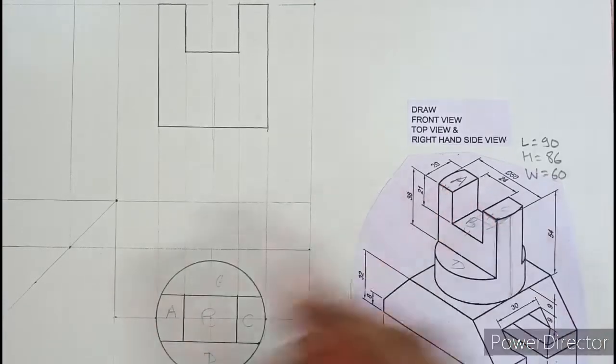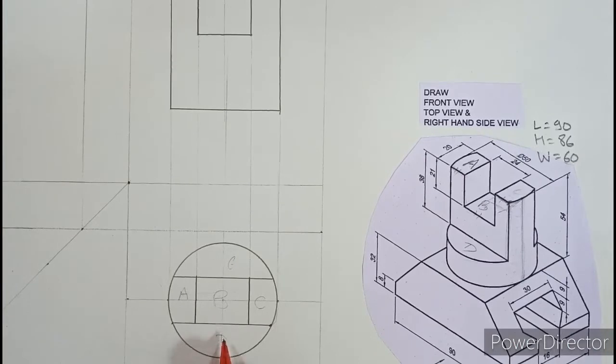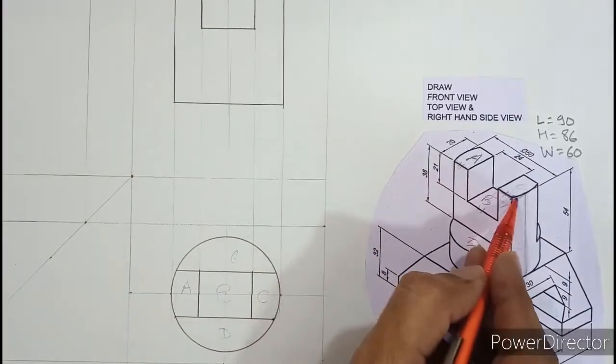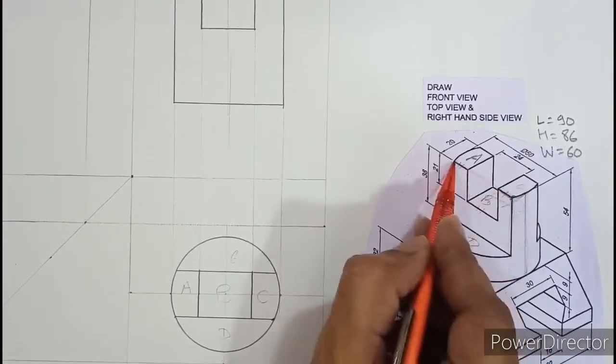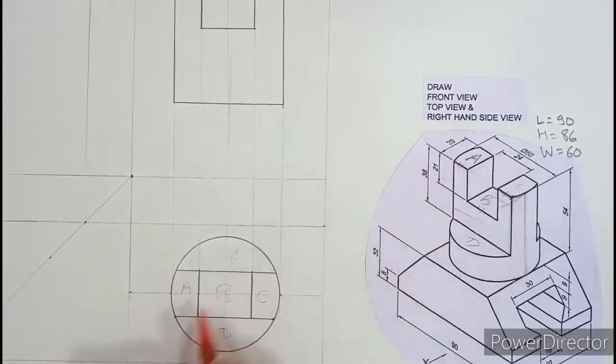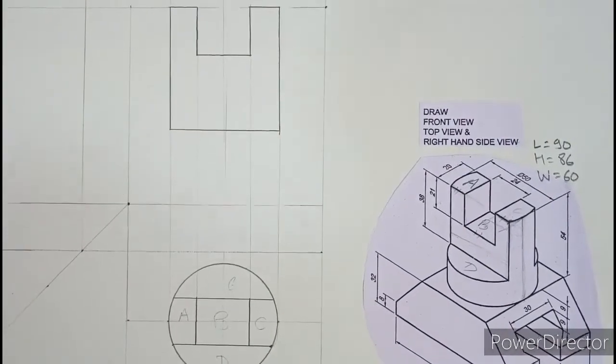Same way on the other side at A, this is that point. When you look in the front view from this side, this straight edge is the same as this one, isn't it? So if you want the distance between these two lines, you need to project these 2 points. Hope it is clear.